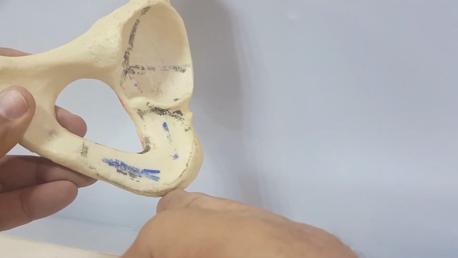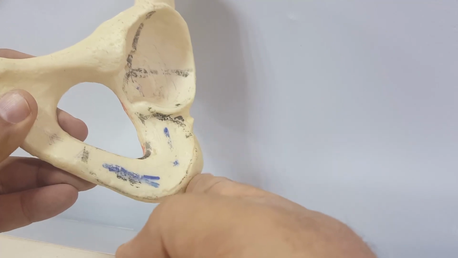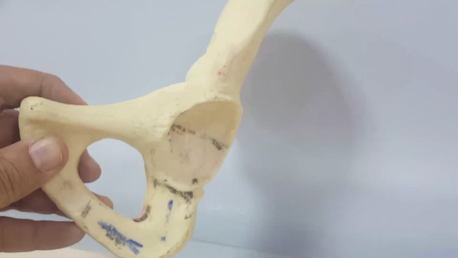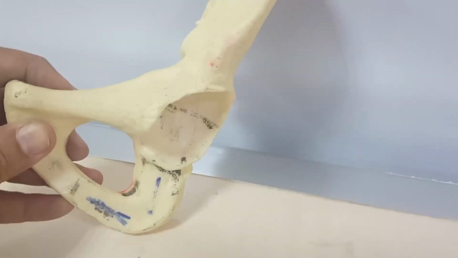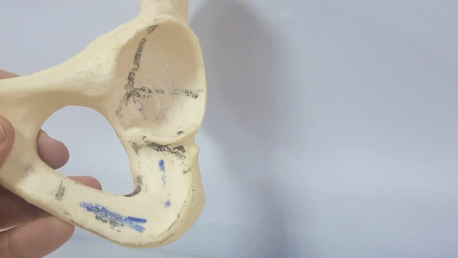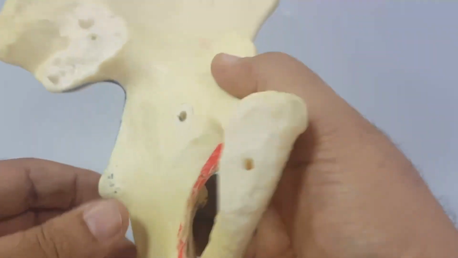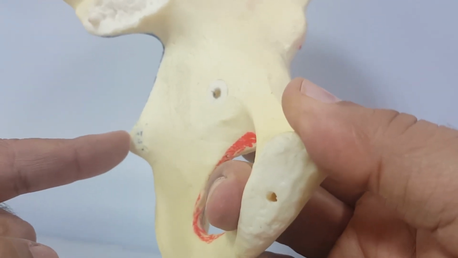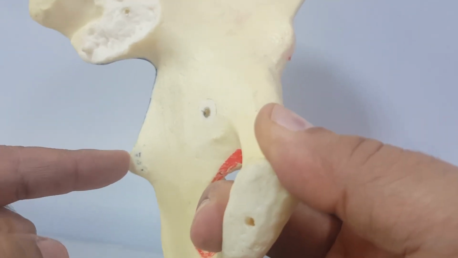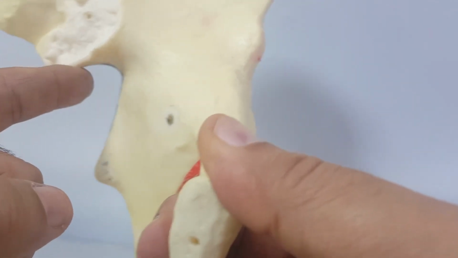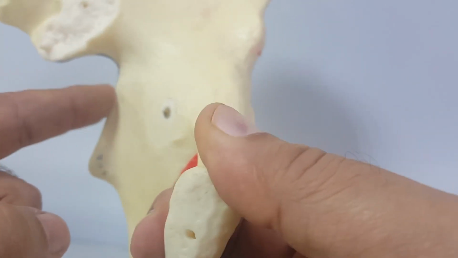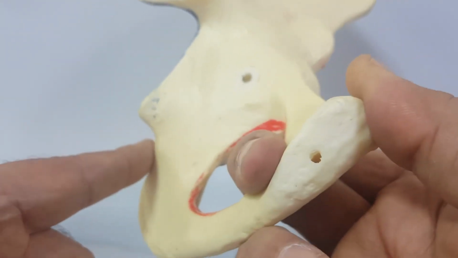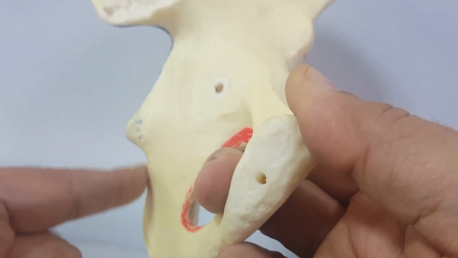And there is here a tuberosity, which we call the ischial tuberosity, where people usually sit. On the inner side, there is a protrusion here, which we call the ischial spine. Above the ischial spine, there is a notch, which we call the greater sciatic notch, and below the spine is another notch, which we call the lesser sciatic notch.